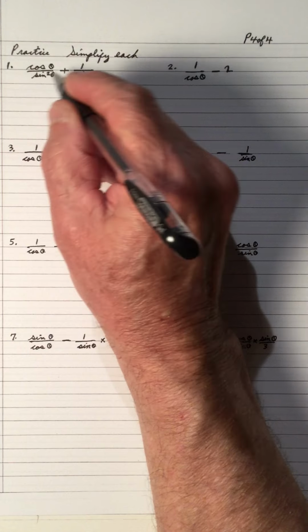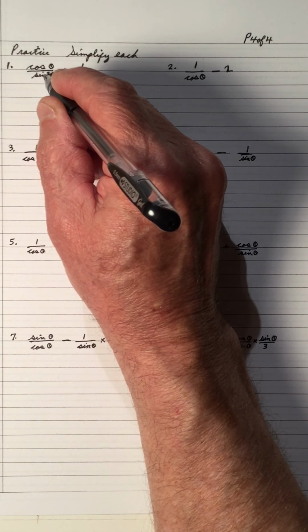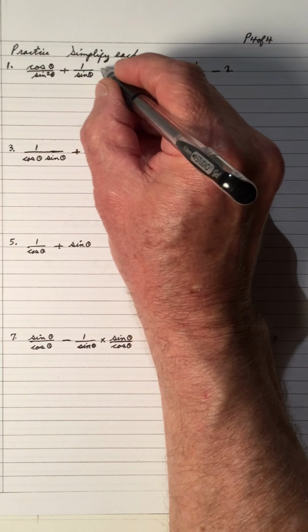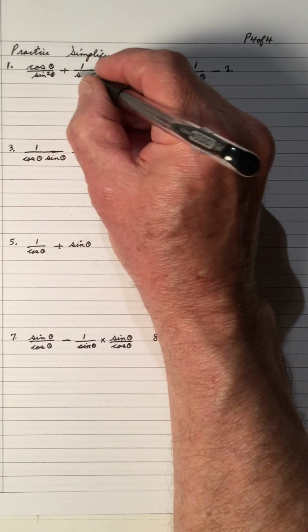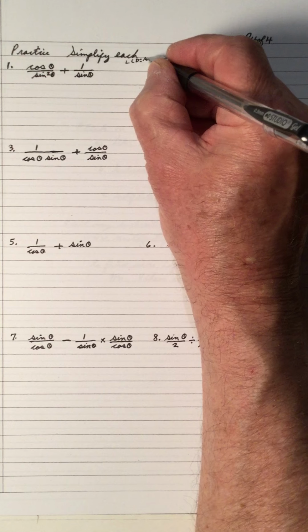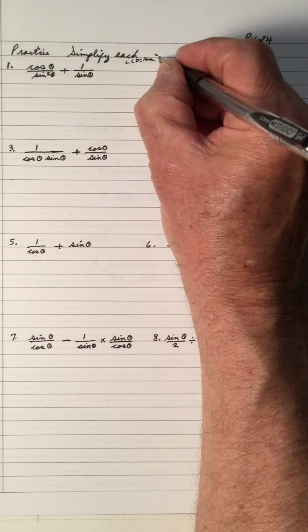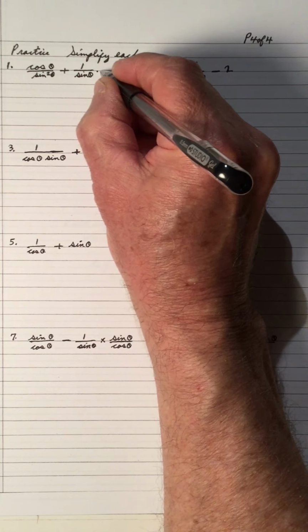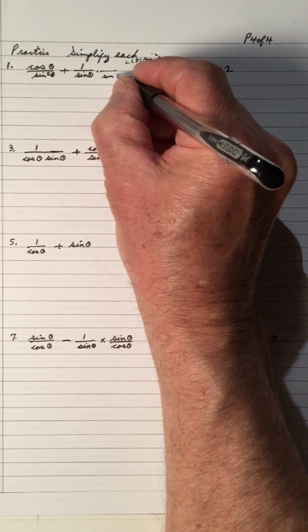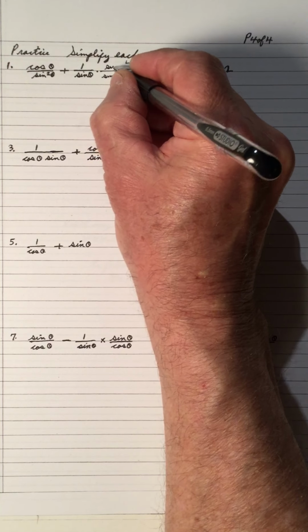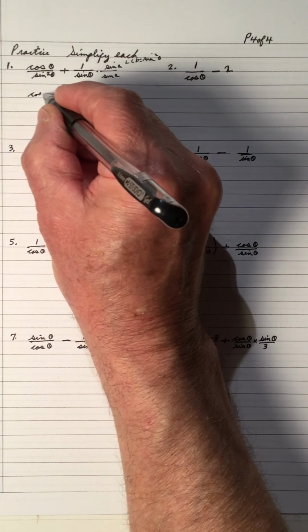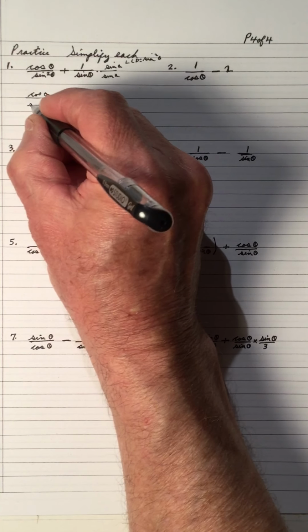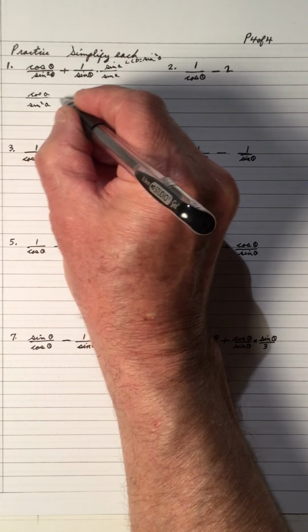We have two fractions. The common denominator, that's a sine squared and that's a sine. So the LCD for these fractions is sine squared theta. That means I multiply this one by sine. And sine on top and bottom make it equivalent. So we have cos theta over sine squared theta.